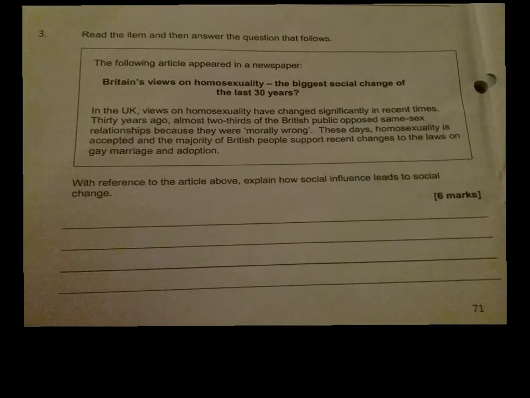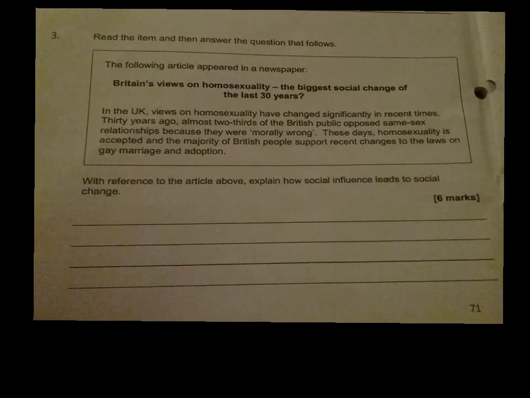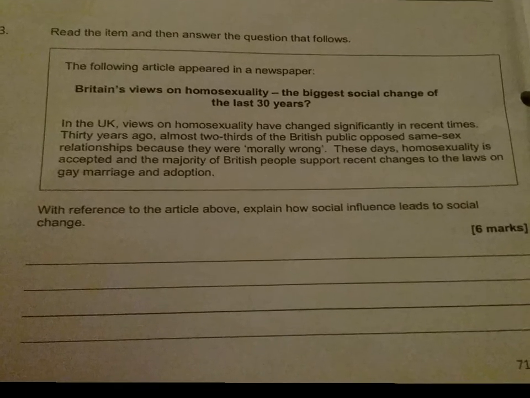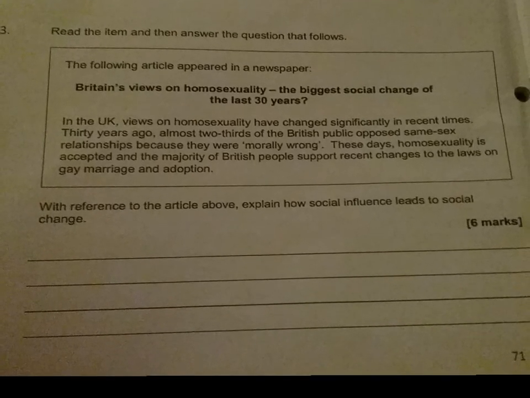Now, the next question that we've got in this area is an item question. It's the same question: explain how social influence leads to social change, and it's again worth 6 marks. But this time we've got an application to a stimulus. You've got a reference to an article: homosexuality, the biggest change of the last 30 years.